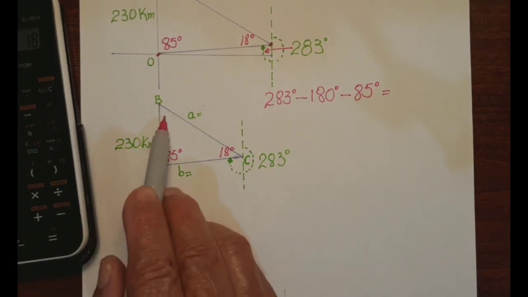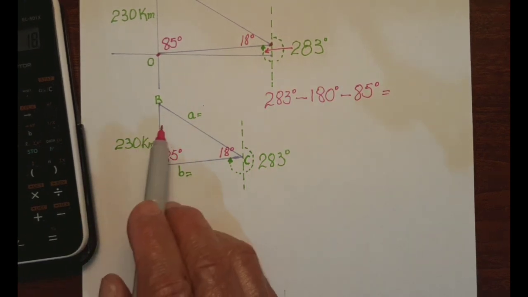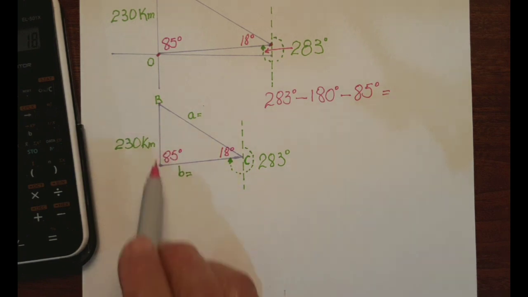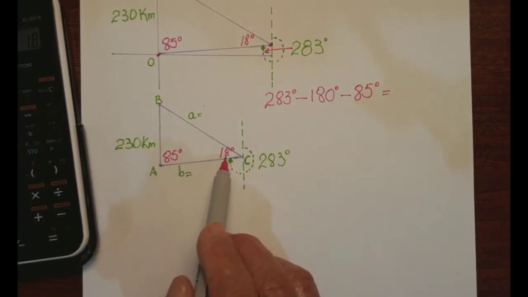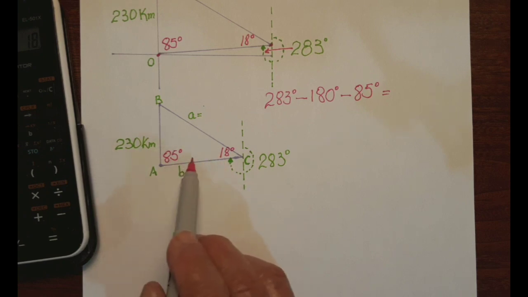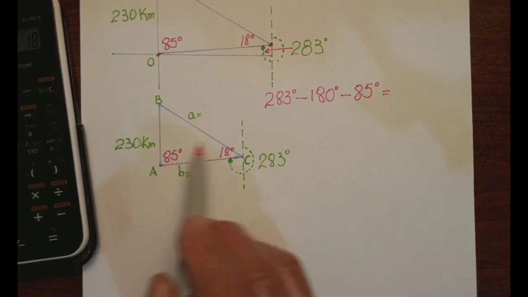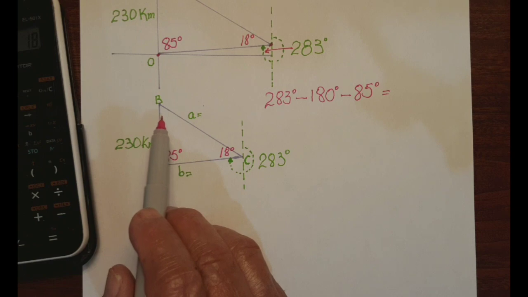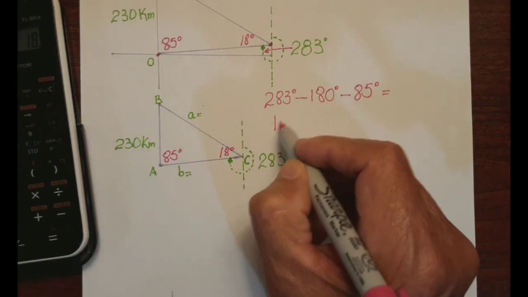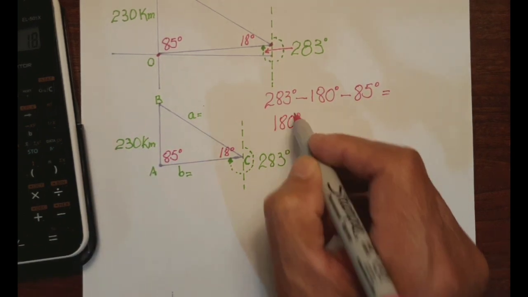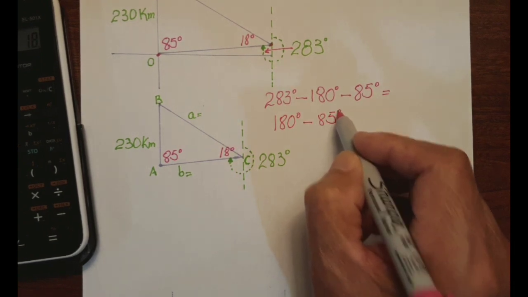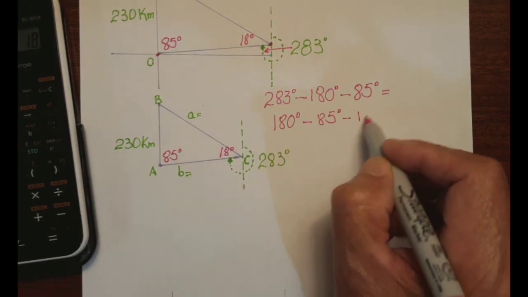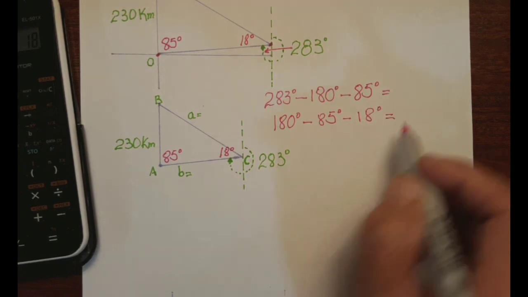So in order to find this, we subtract the sum of this 85 plus 18 from 180, like this, 180 degrees minus 85 minus 18 equals.